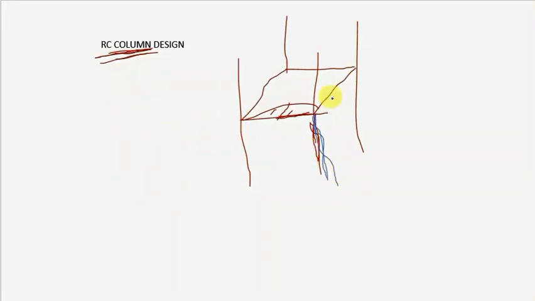If you look at BS 5950, that is for steel, it defines columns as members which carry both axial stresses and also bending stresses, so that a column is subjected to axial forces and also to bending stresses.